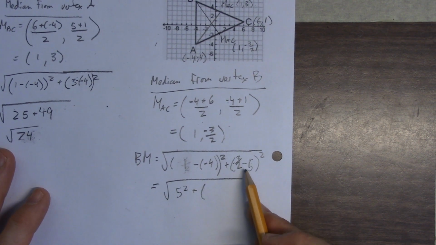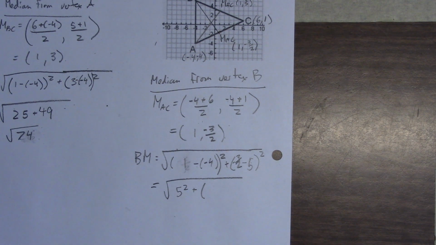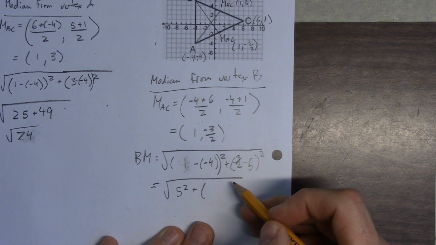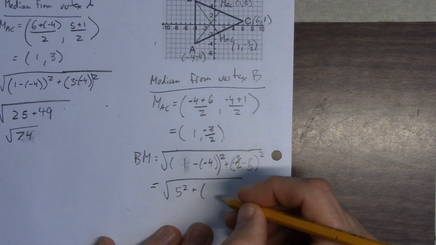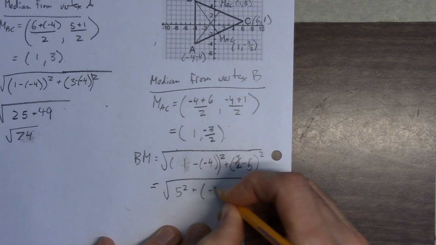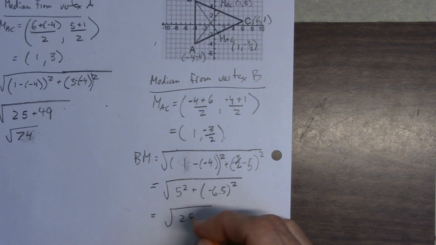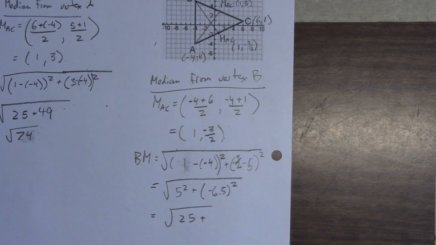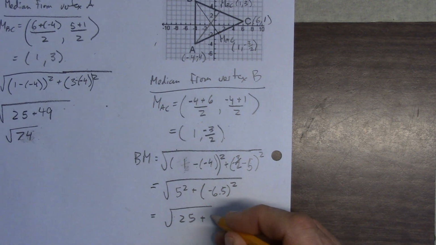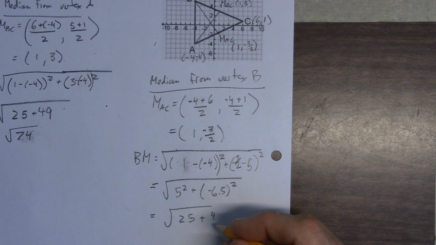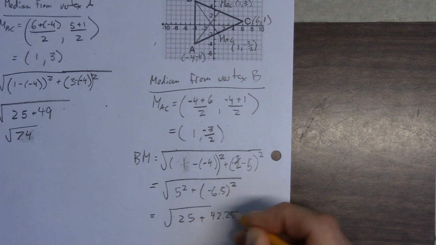We got negative 3 over 2 minus 5. So I think that is 3.5. No, 6.5. So that was minus 6.5 squared. 25 plus 42.25.